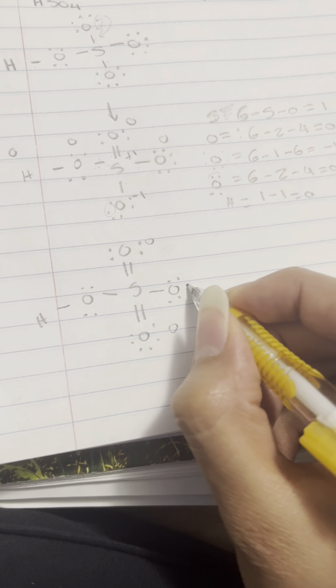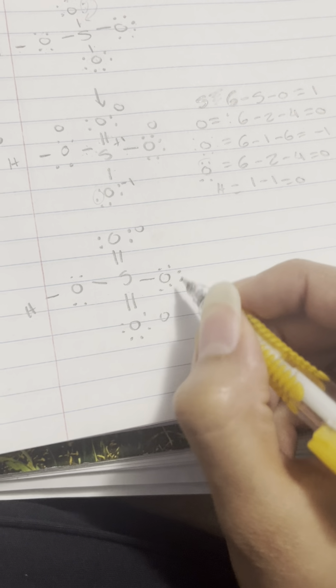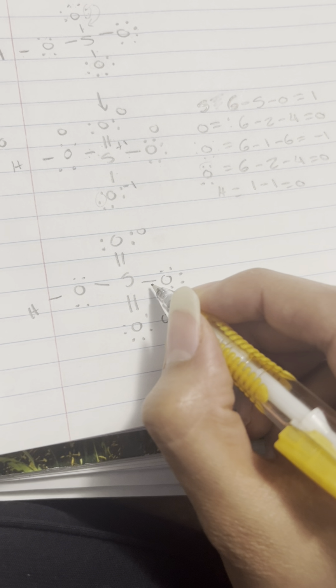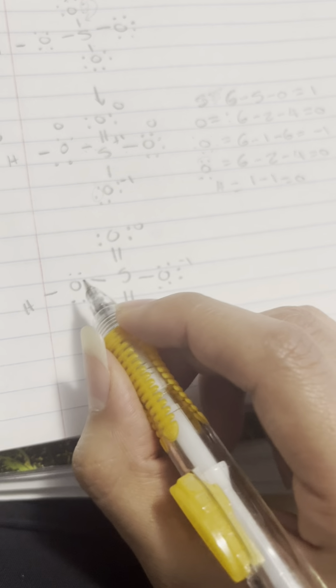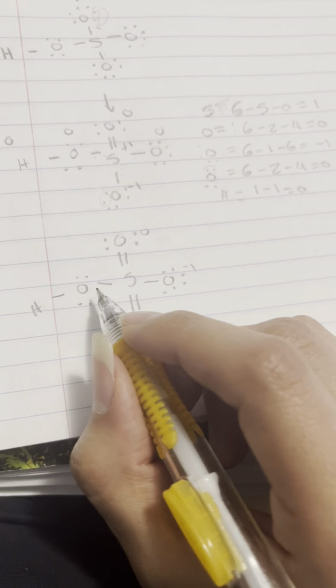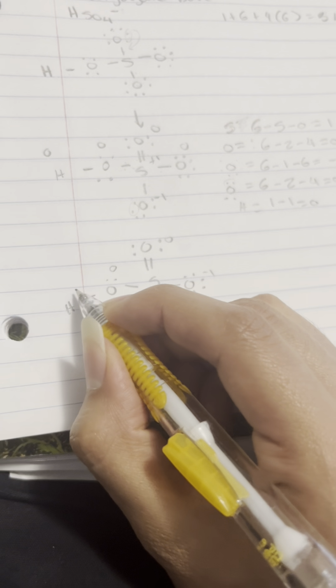Over here, this is supposed to have a total of 8 electrons around it. So this is what? 6 minus 1 minus 6, it's going to be a -1. Over here, for this one, it is 6 minus 2 minus 4, that's going to be 0. And then for the hydrogen, it's going to be 0, since that's 1 minus 1.